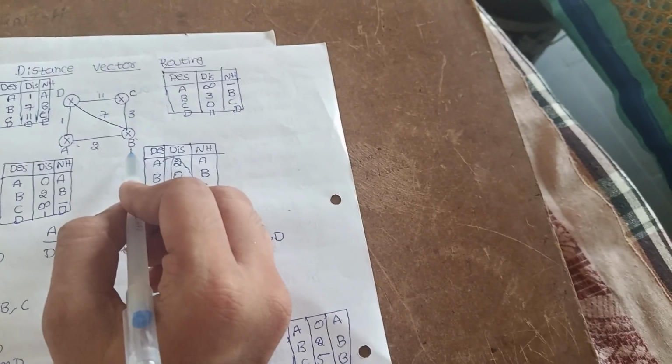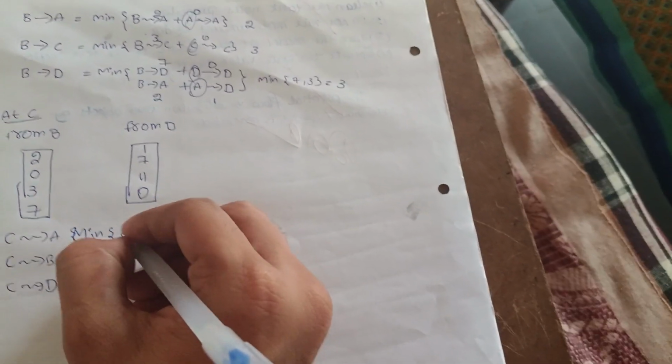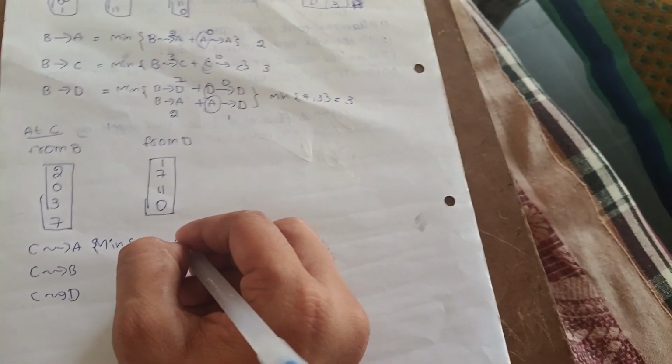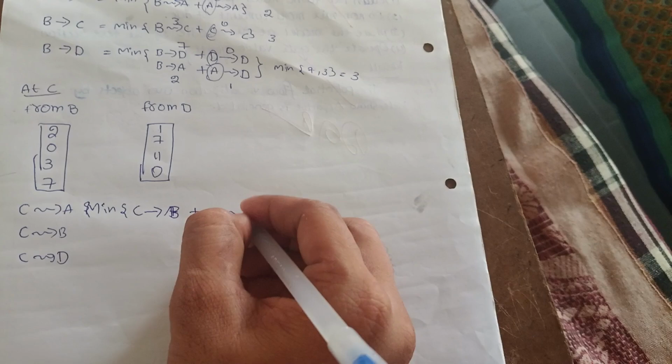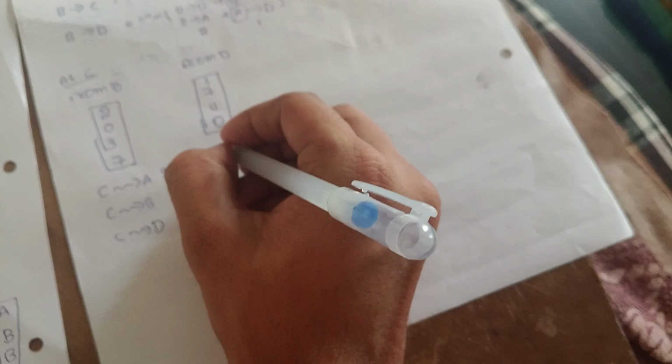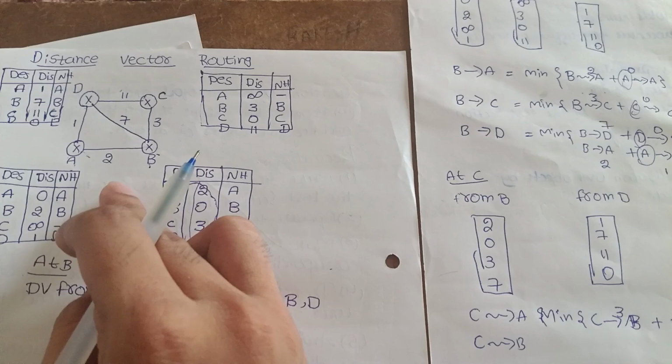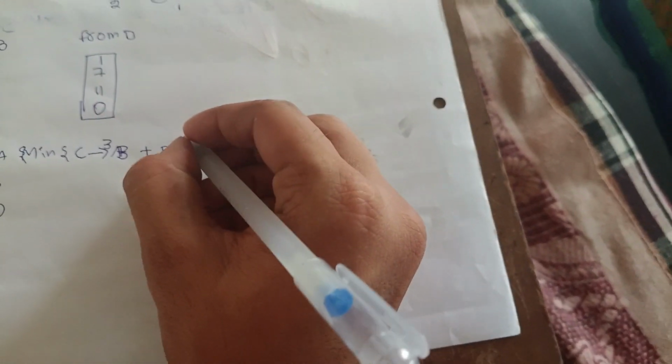So we want to write C to B and B to A. So C to A, C to B plus B to A. It is the minimum distance. C to B distance is 3. And again B to A distance is 2. The minimum distance is 5. 3 plus 2, 5.